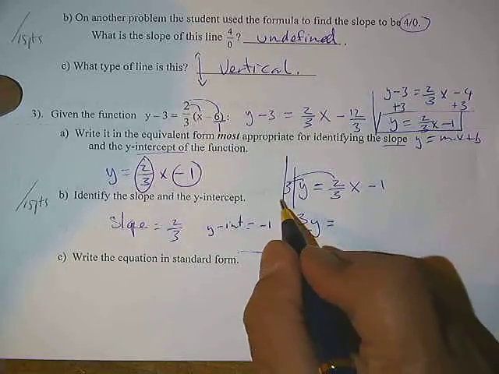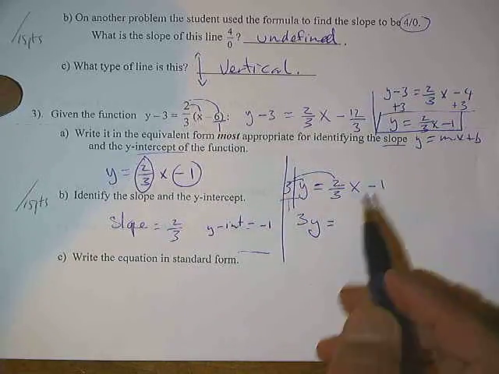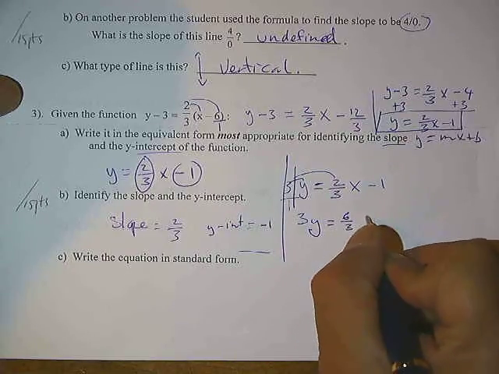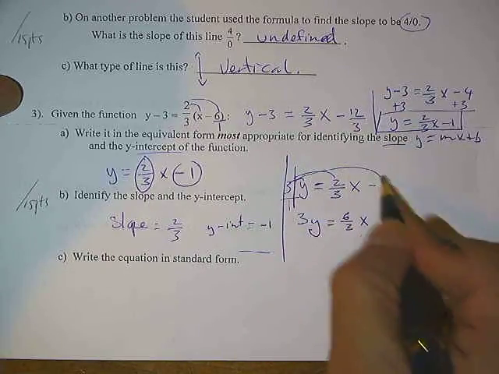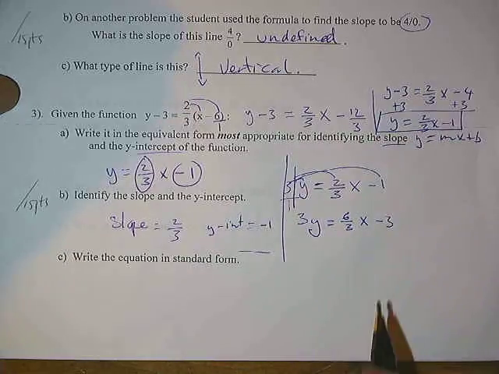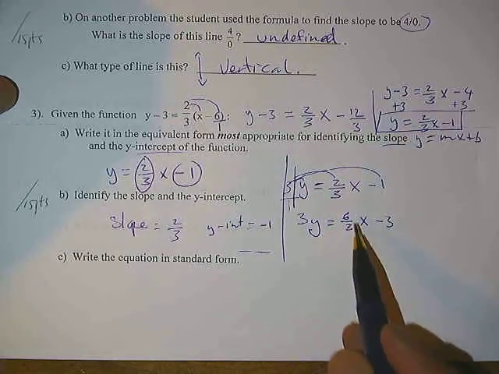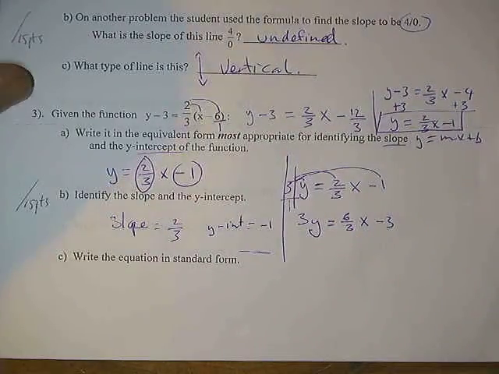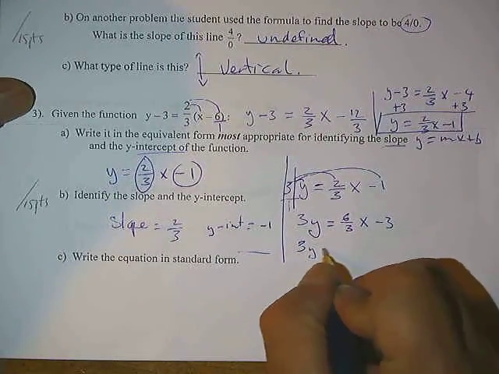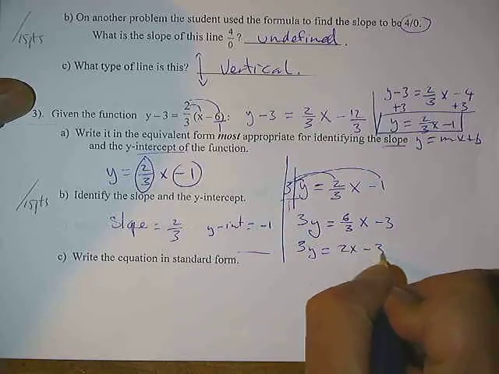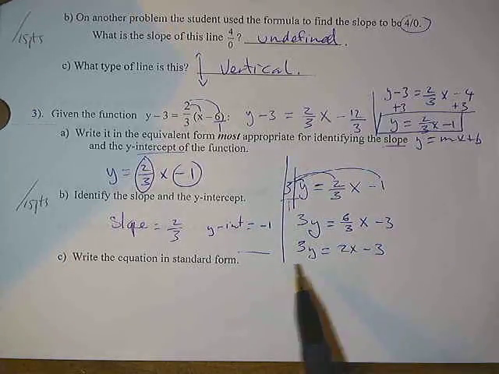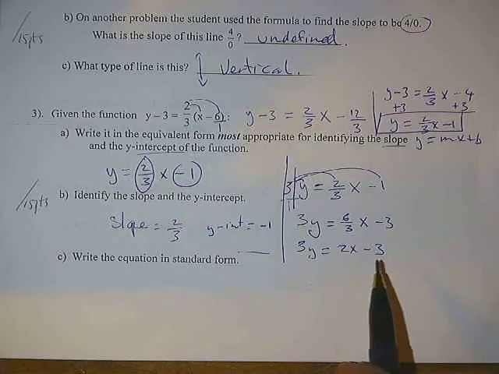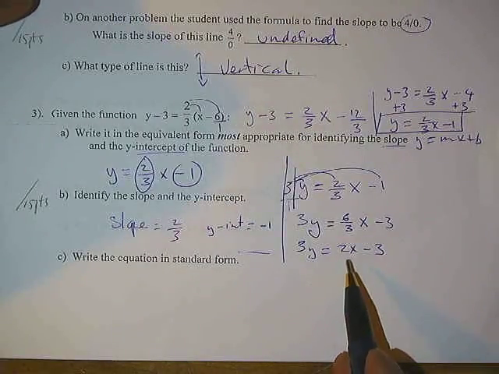And if we do that, we'll get rid of the fraction. 3 times y, 3y. 3 times 2/3 would be 3 times 2, which is 6. 1 times 3 is 3, so 6/3. And then 3 times -1 is -3. You probably think that I didn't have to write 6/3, I should have just written 2. You would be correct. So 3y is equal to 2x minus 3.